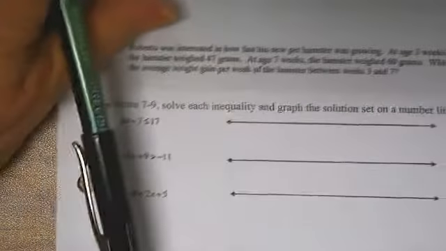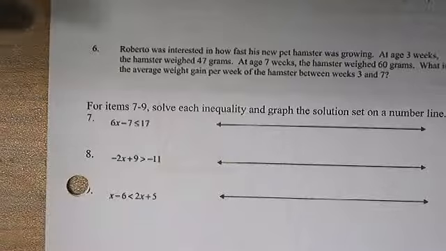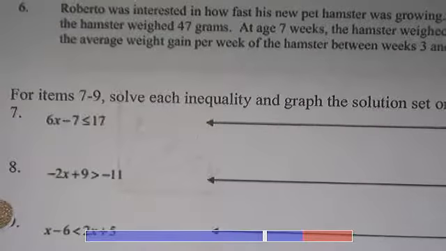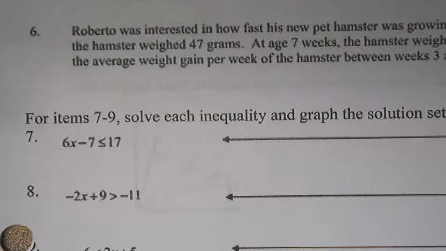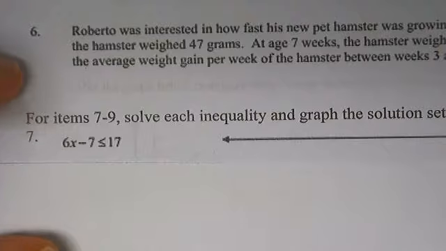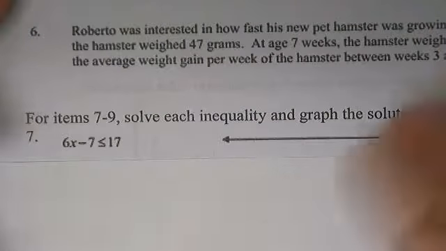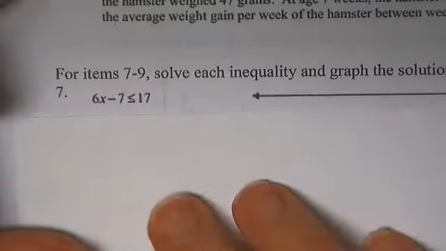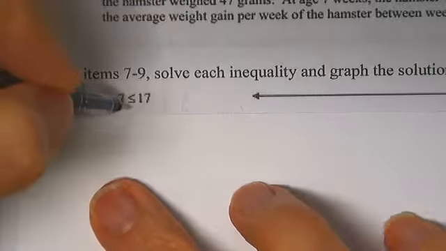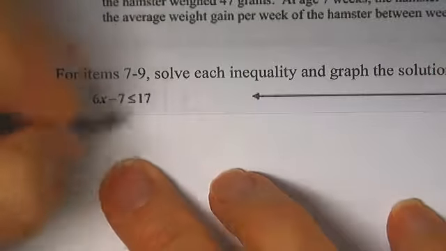Problems 7, 8, and 9. For these, we must solve the inequality and graph the solution set on my number line. Well, first, we have 6x minus 7 less than or equal to 17.